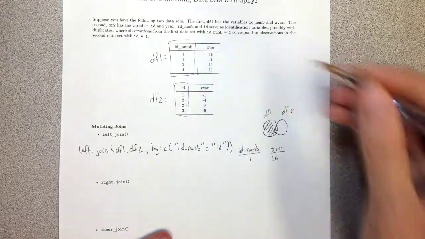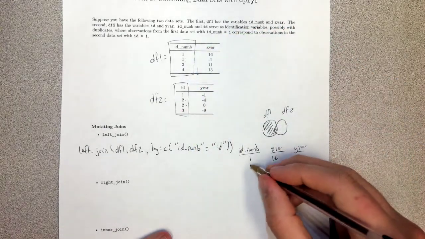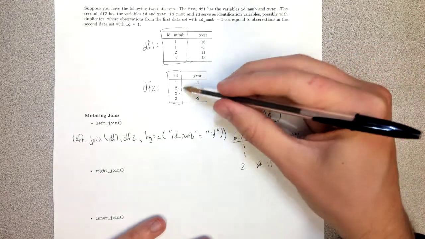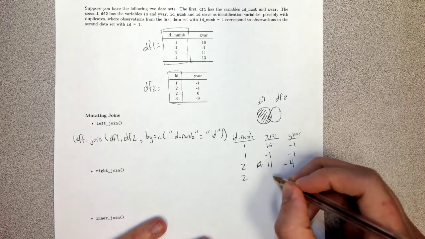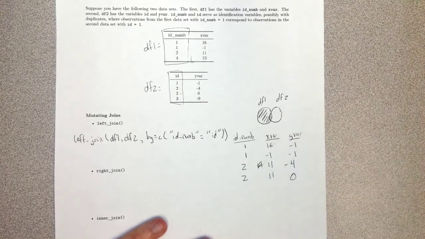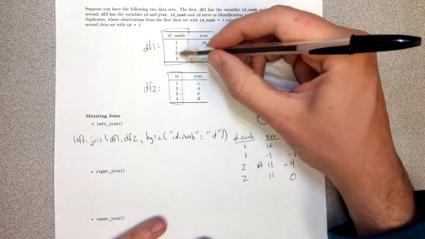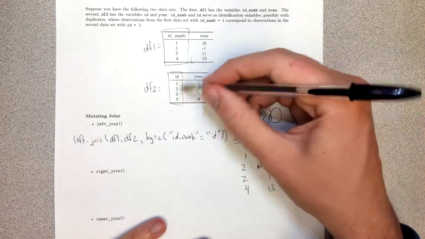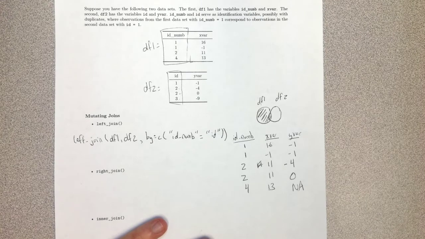This first ID is going to get matched with a y-var of -1. This second one is also going to get matched with the y-var of -1. This third, ID number 2, because that's replicated twice in the second data set, is going to get matched with both of them in two separate rows. And finally, since everything has to be kept in this first data set, this ID number 4 doesn't have a matching y variable, because 4 isn't an ID in the second data set, so it gets kept, but the y-var is just missing.